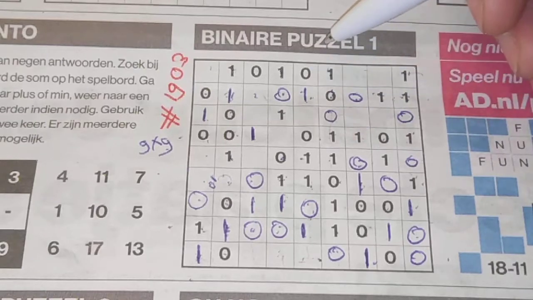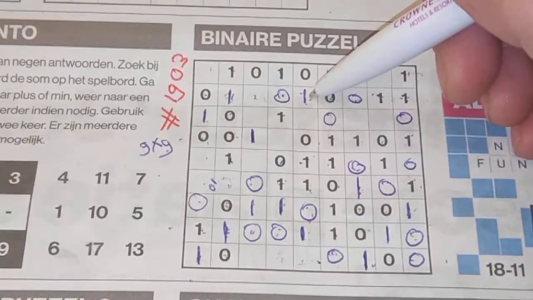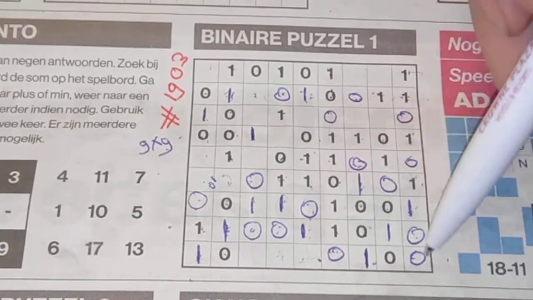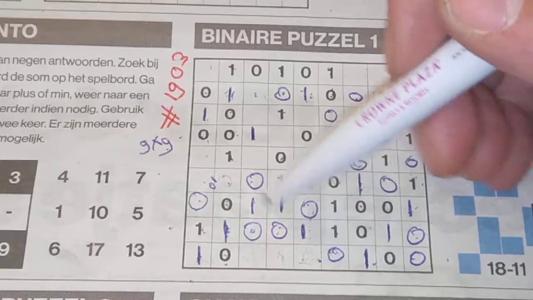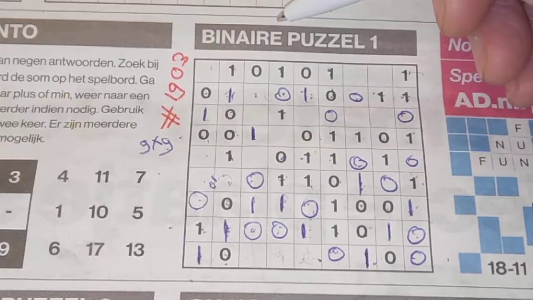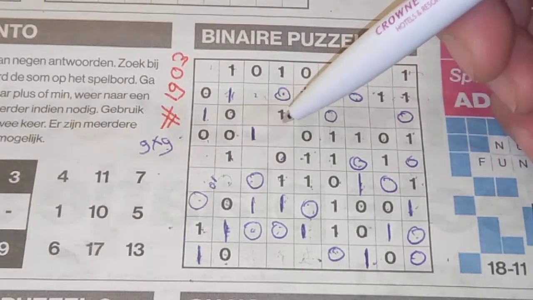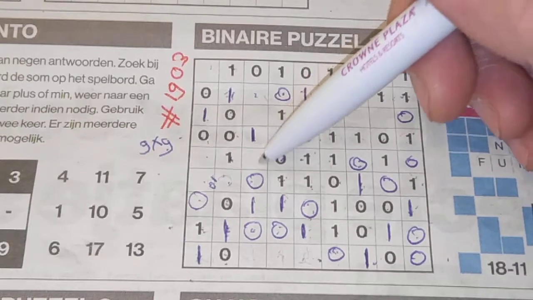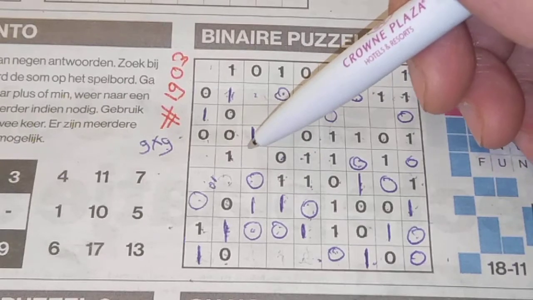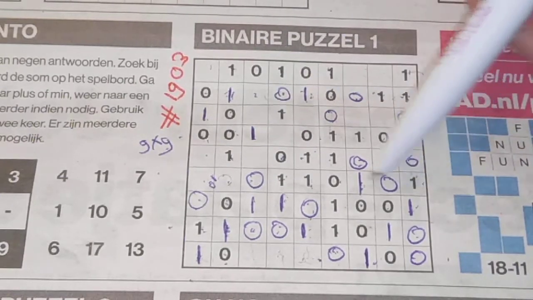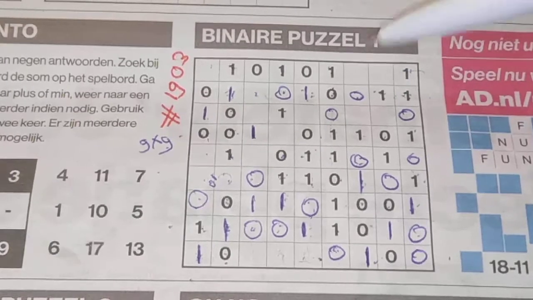No 1. 1, 2, 3, 4. 101. Do we have a 101 here? Cannot compare.